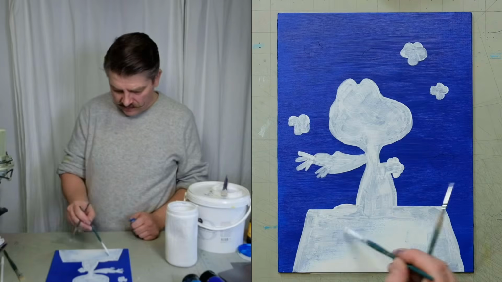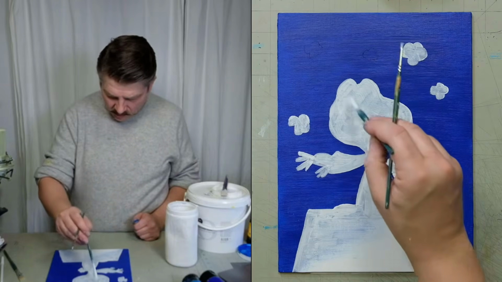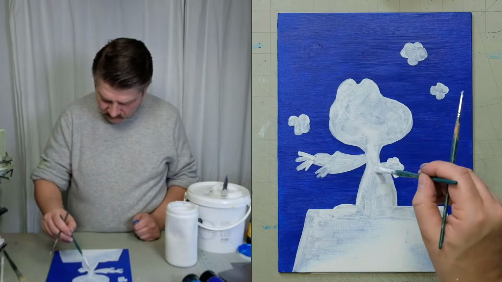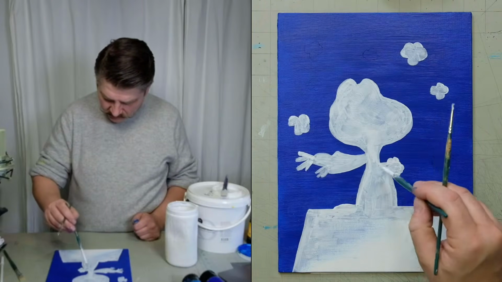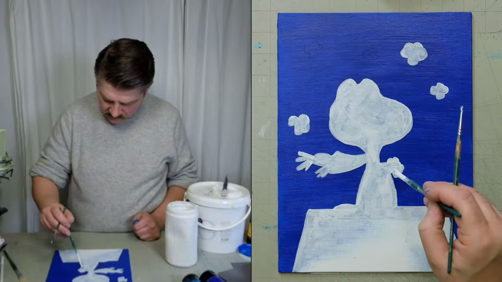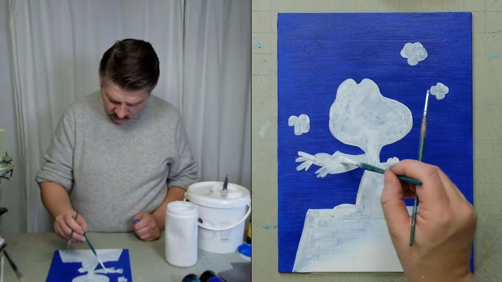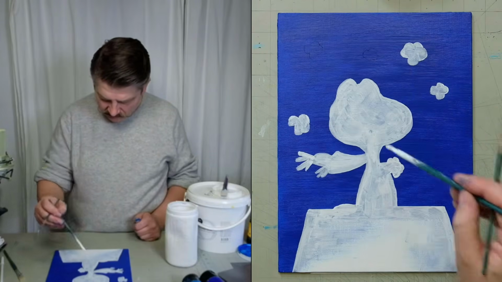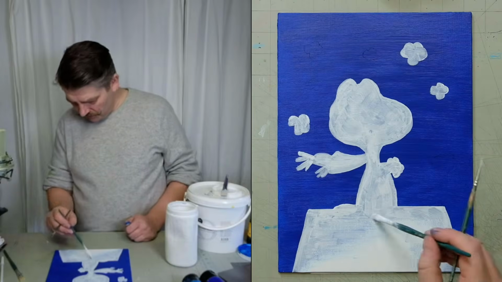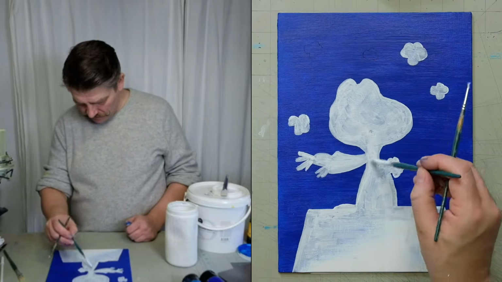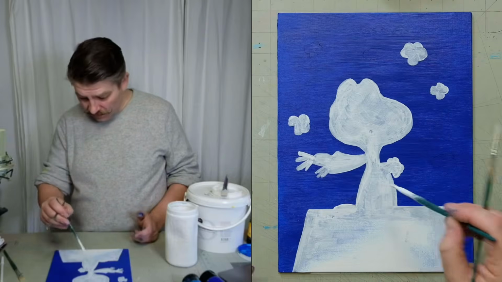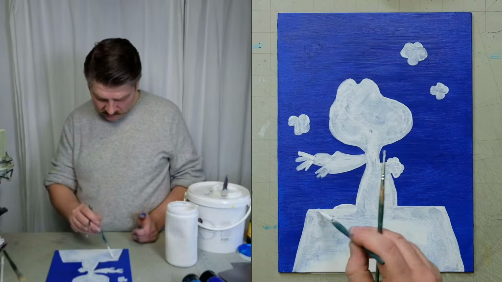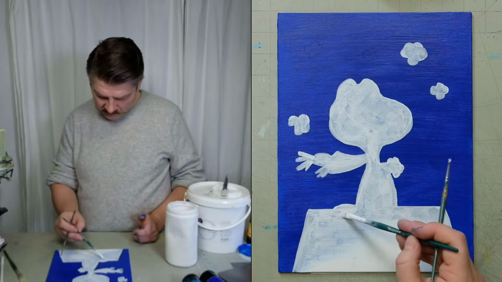Now, just before I walk away from this, I'm going around. You can see where it's still really wet, just trying to remove texture, because when this gesso dries, it can leave some pretty strong raised areas. And sometimes that can be really cool. But sometimes it can really interfere with the rest of the painting. It can look like there was something underneath.